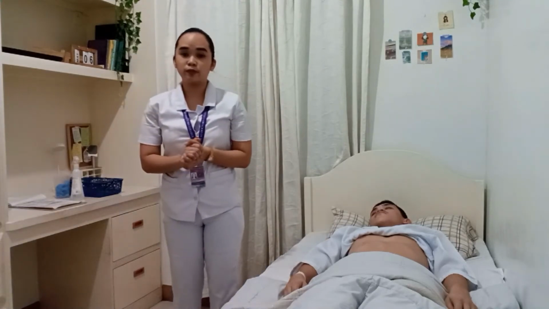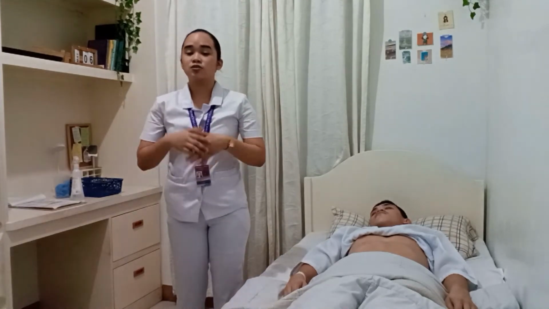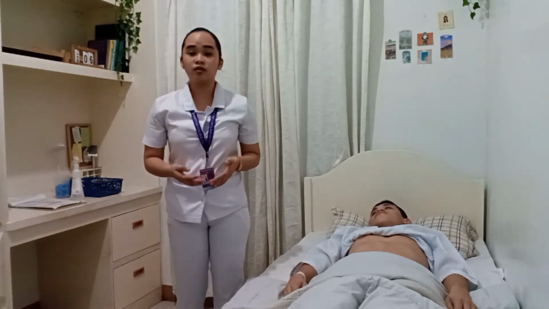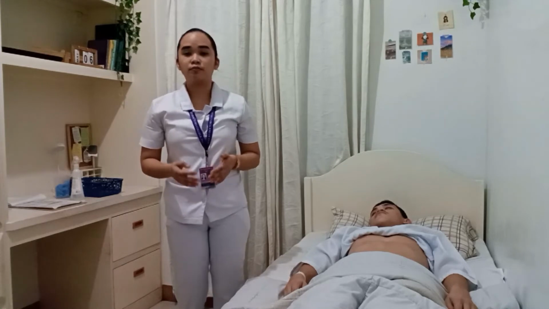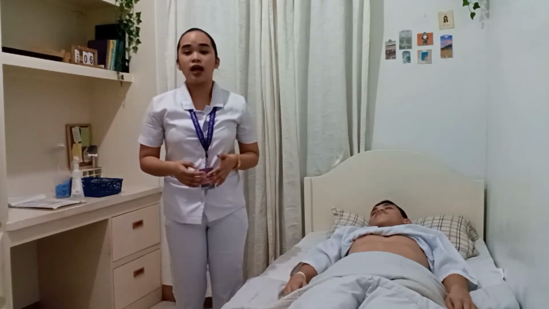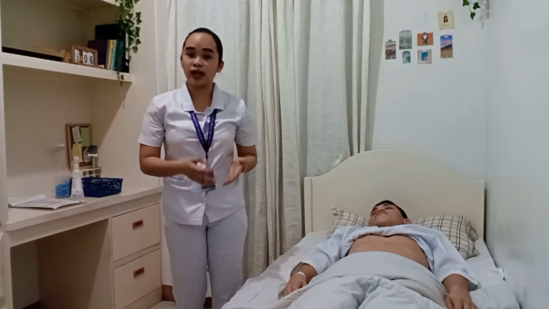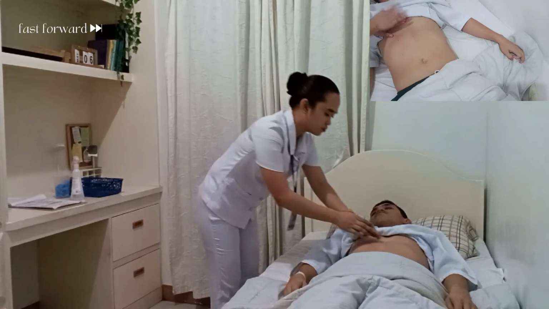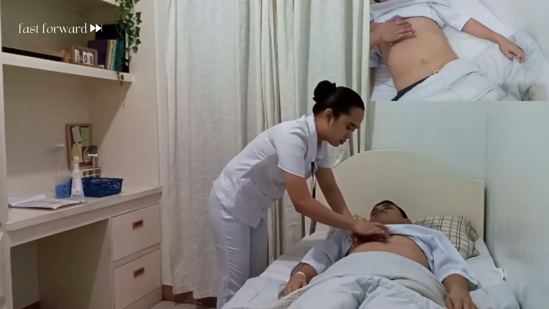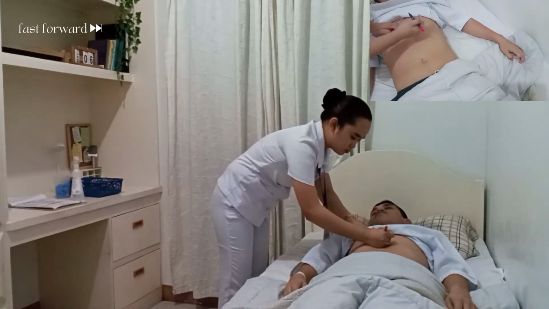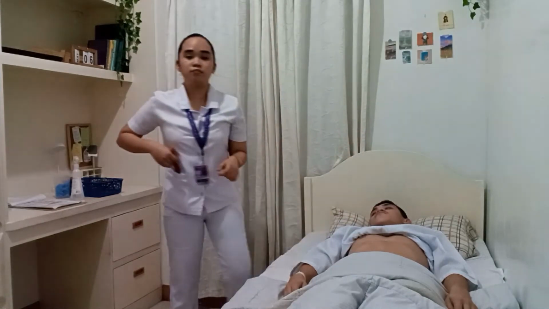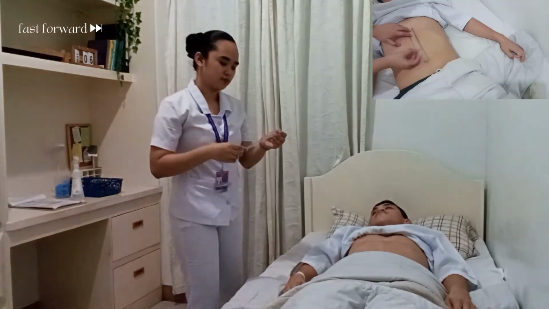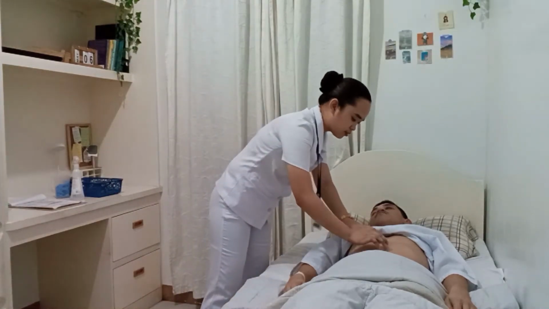And then percuss the upper border of the mid-sternal line. So start percussing at the body of the sternum along the third intercostal space and percuss downward towards the liver and note the change of tone from flat to liver dullness and mark at this point. And then measure the distance using a centimeter ruler. Okay.